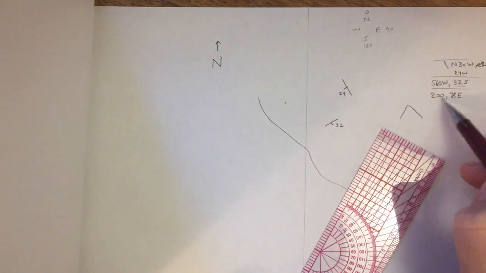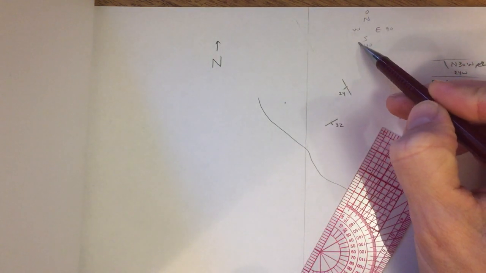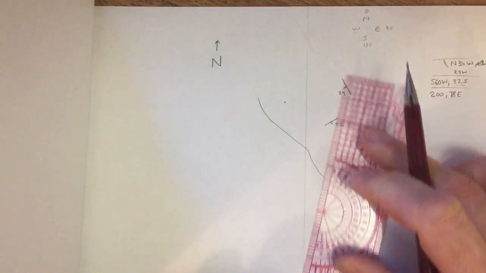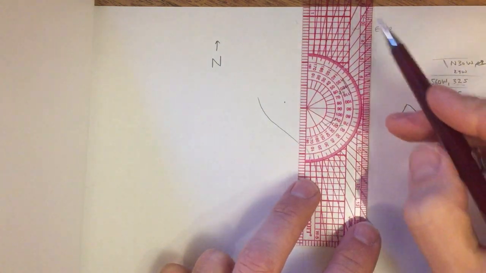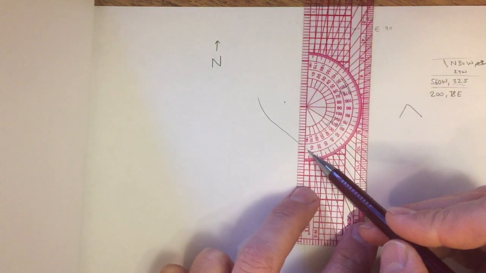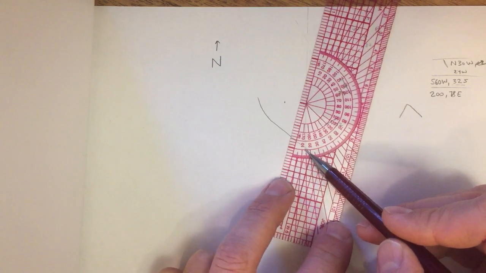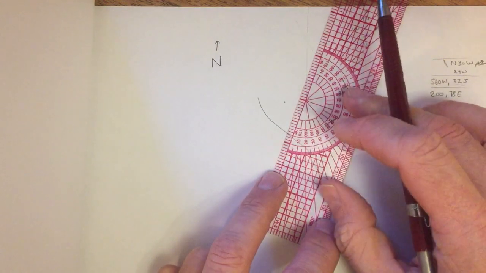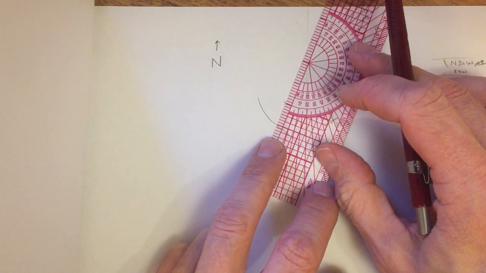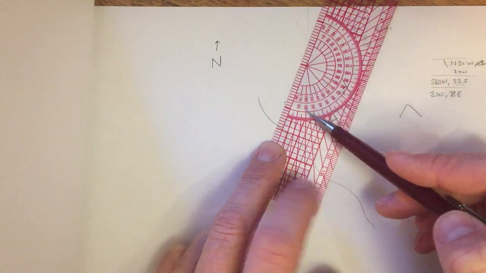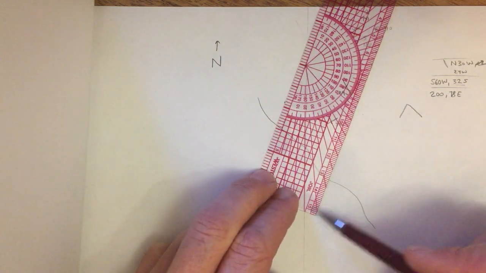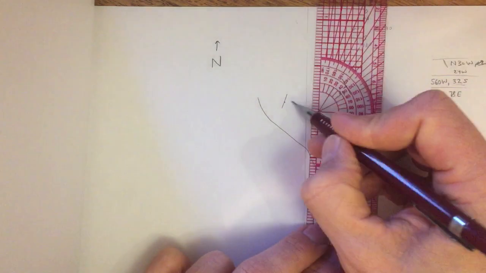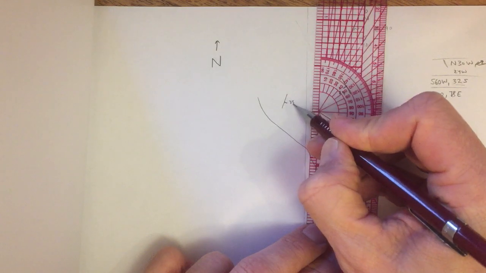So 200 means about 20 degrees straight south and then another 20 degrees, okay? So I just take this and rotate it a little bit more clockwise, 10, 20. Okay, so there's the 20. I slide it up, make sure I'm on the line here. 20 is coming through down at the bottom there on the line. There we go. That's 200, 78. So it's to the east and 78.